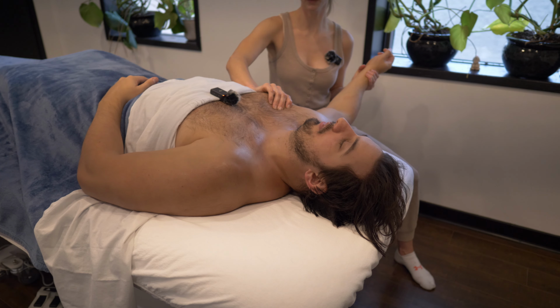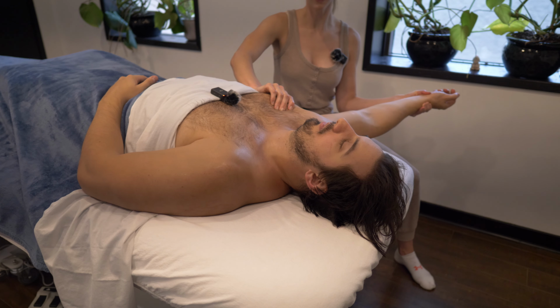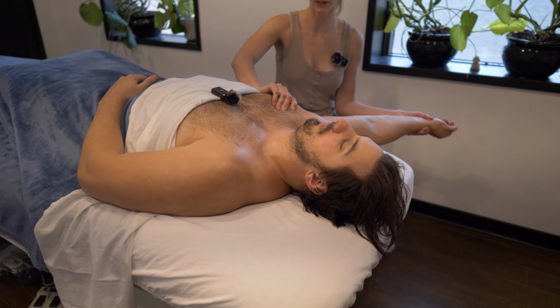Or you can pinpoint the pec minor, lift the arm up slightly and stretch it out. Do a pin and stretch. This might be a little too painful for most patients, so just keep checking in.